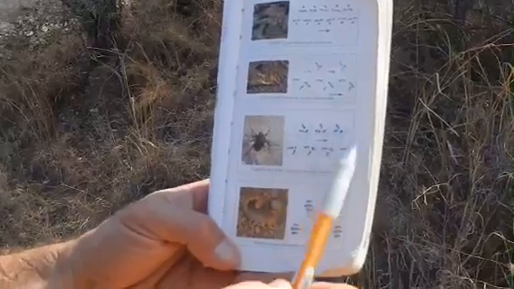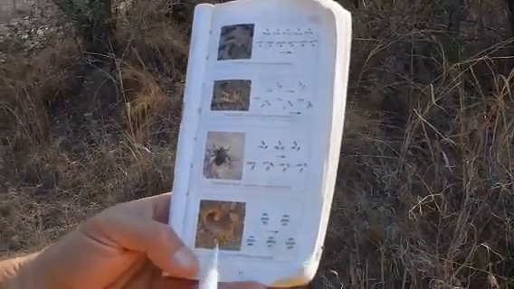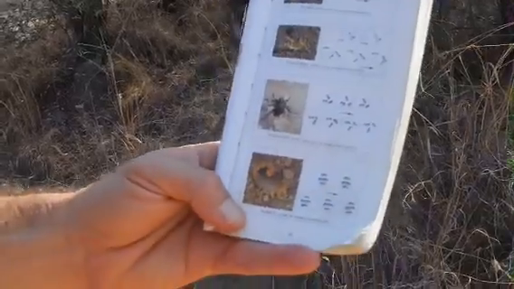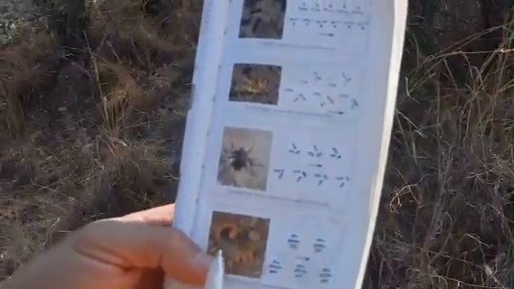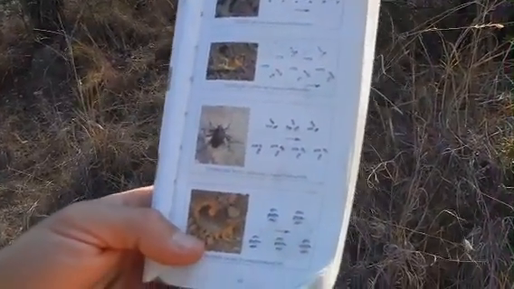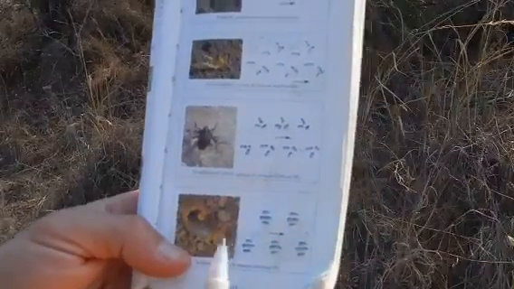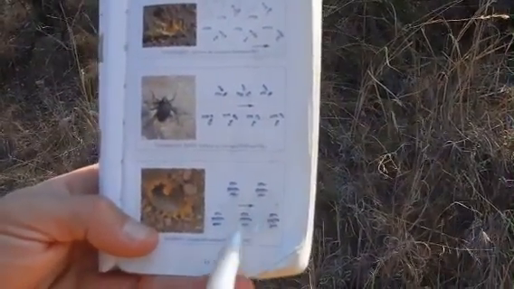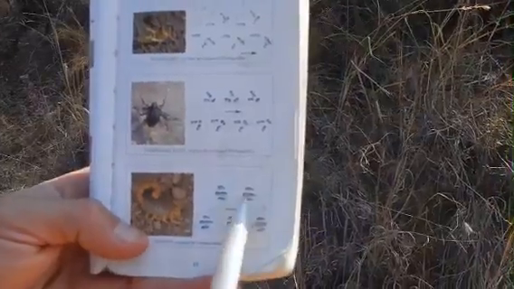So three showing each side. And then the scorpion, it's an arachnid, so it's got four legs on each side of the body, total eight. But the two center ones fuse and they look like one. So it's again groups of three.